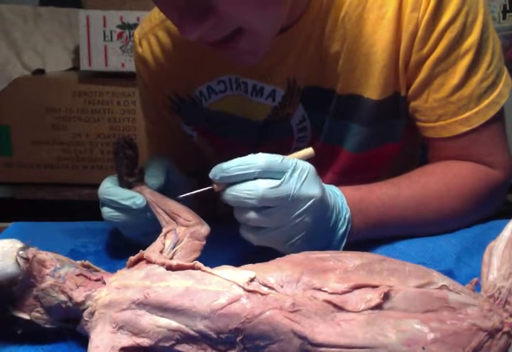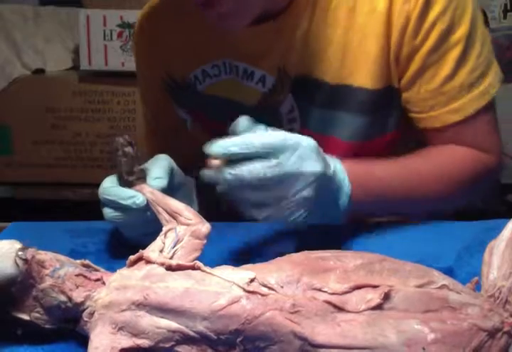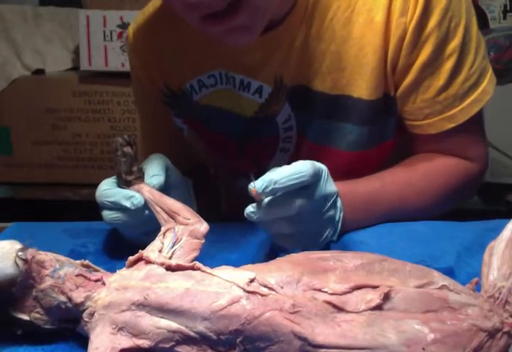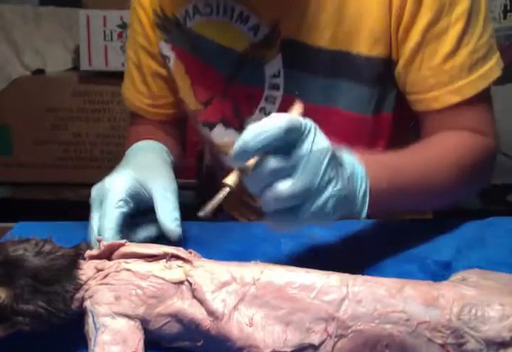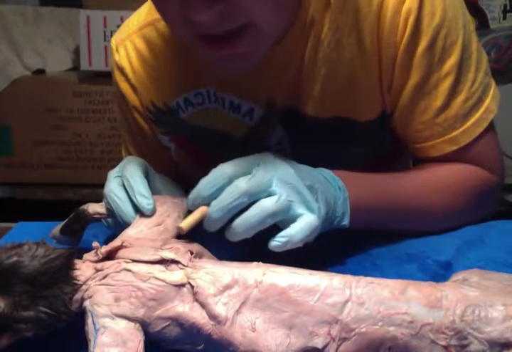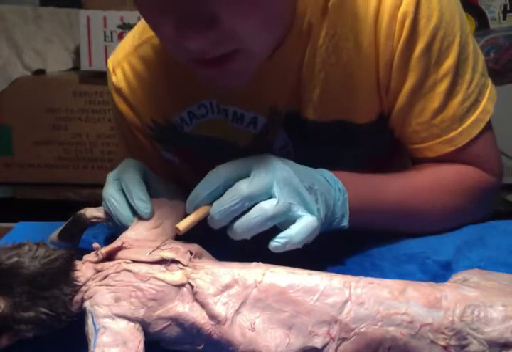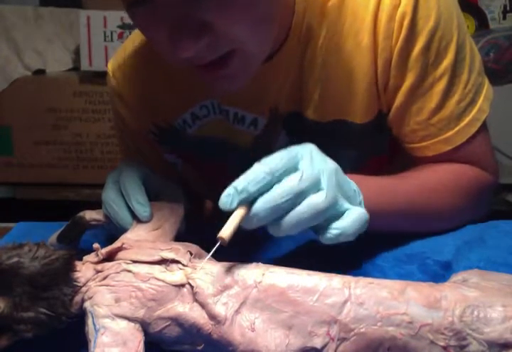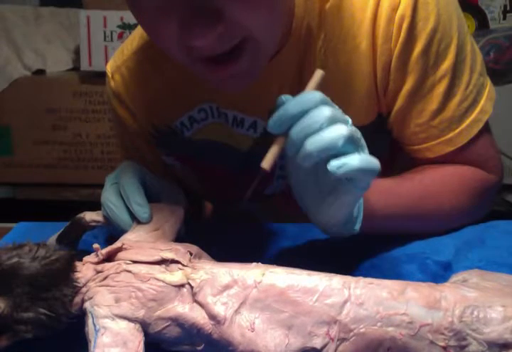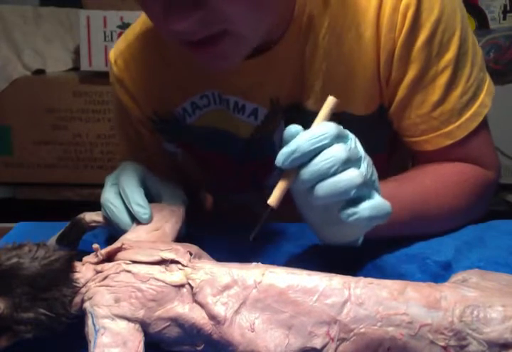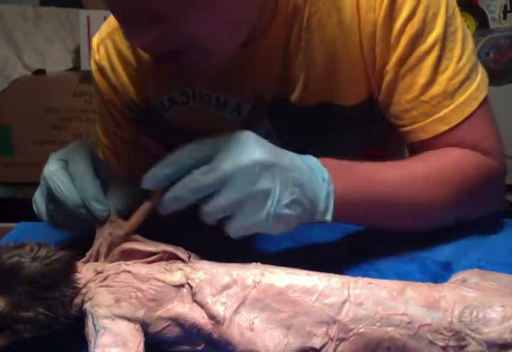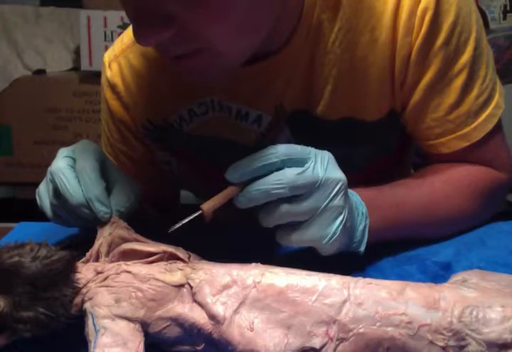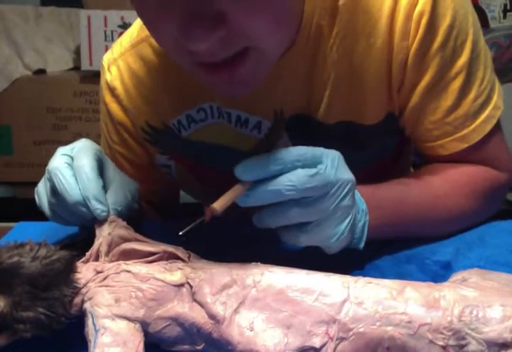And then we have your flexor carpi radialis, which flexes and abducts the hand. And then we have your palmaris longus, which is a wrist flexor. And then we have your acromiotrapezius right here, which draws the scapula dorsally. And then we have your spinotrapezius, which performs the same action, and so it draws the scapula dorsally. And then we have your acromiodeltoid, which flexes and rotates the humerus.